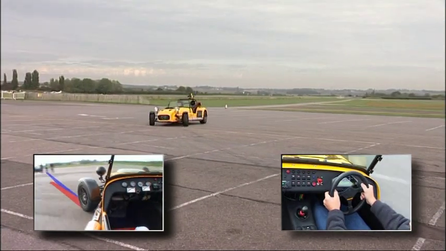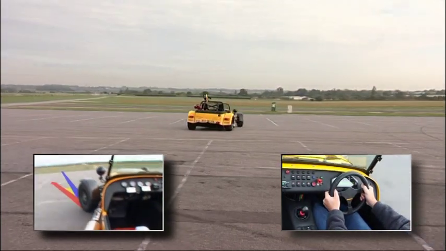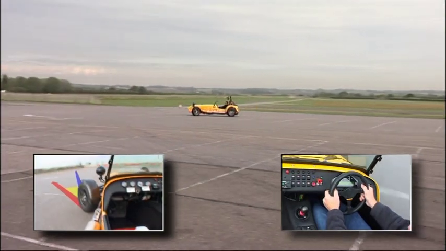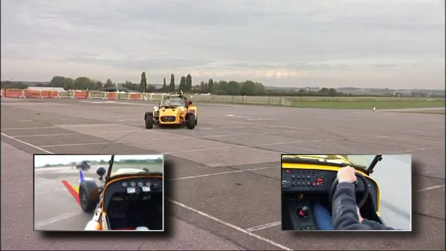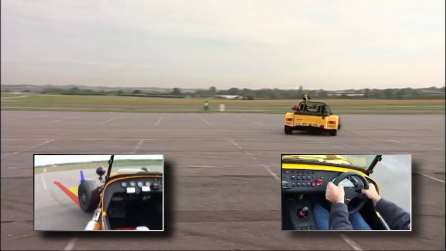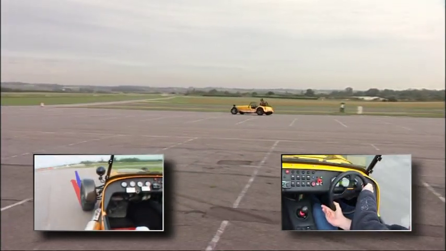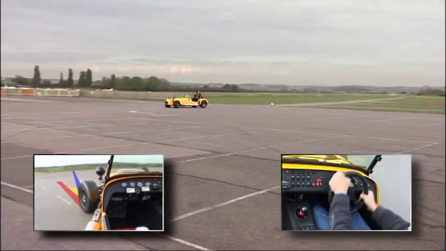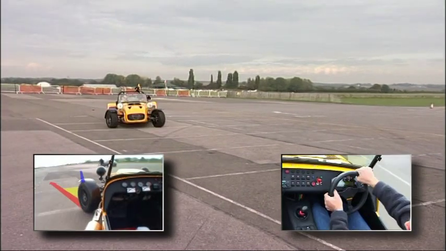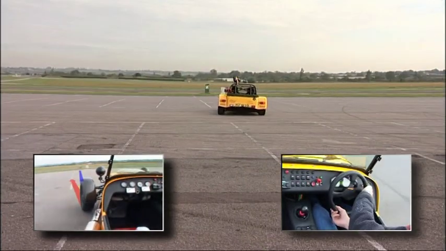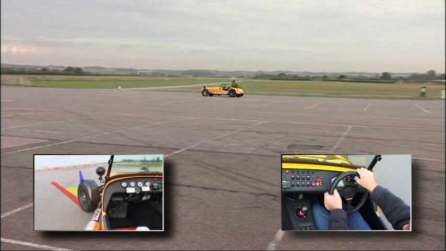If you have a look at the Caterham going around, you can see that we build the speed up as the slip angles increase, and when we meet our maximum slip angle, the optimum slip angle, we can move the wheel in and out and it doesn't make a difference to the size of the circle. We'll actually be cornering at a slightly higher cornering force when we're on our optimum slip angle.